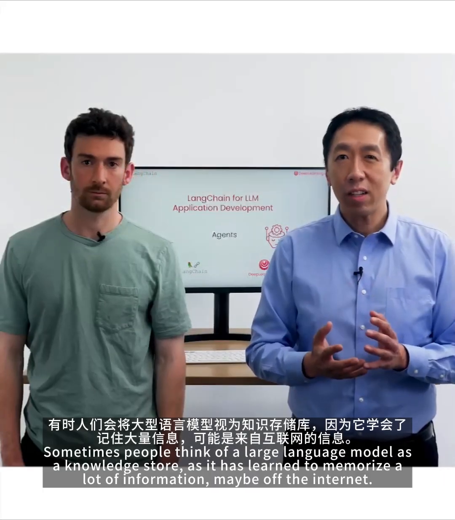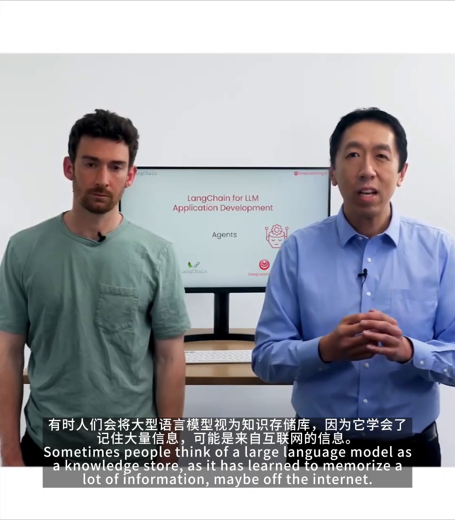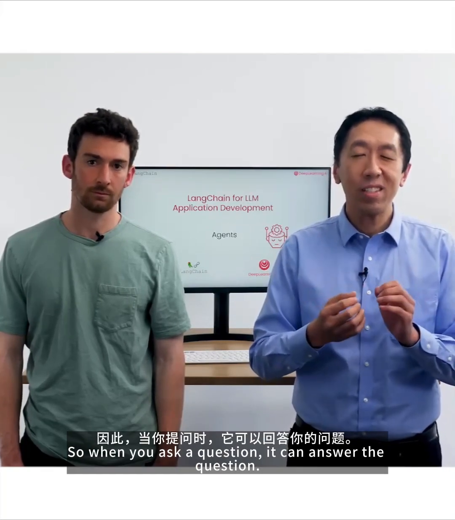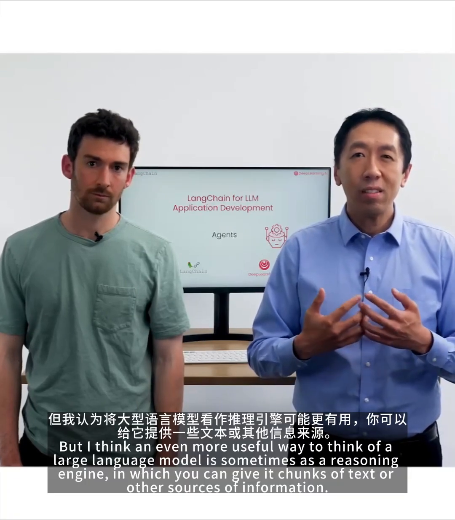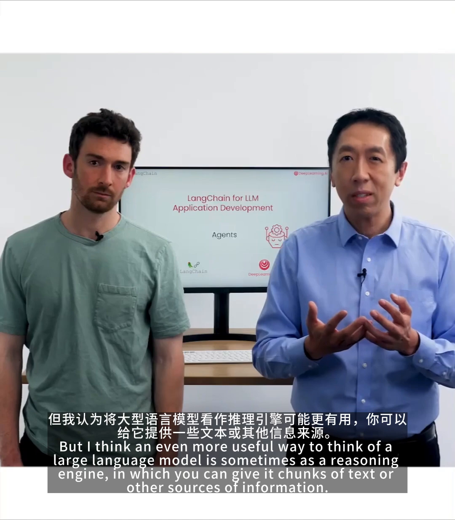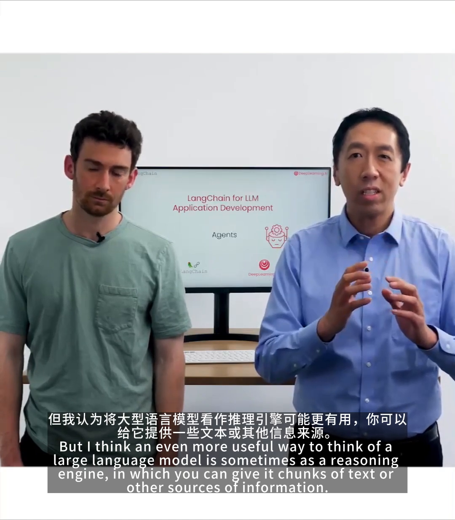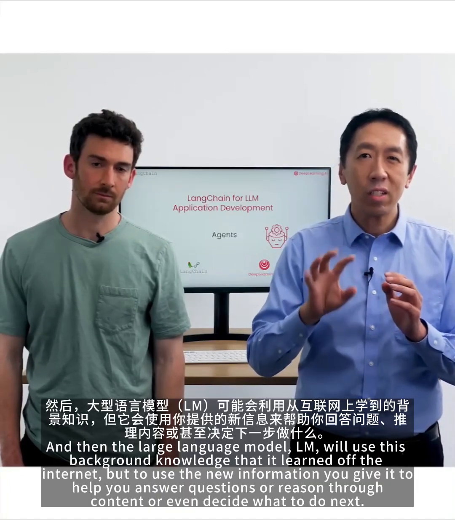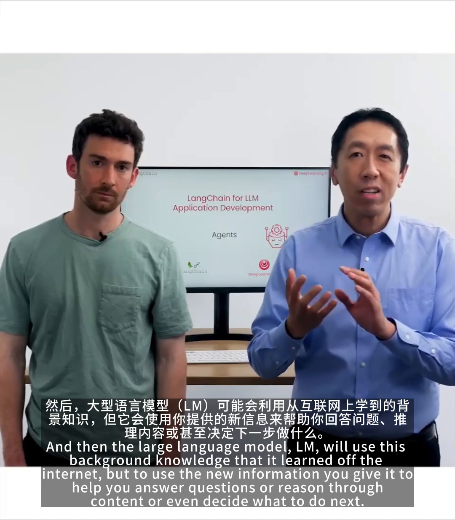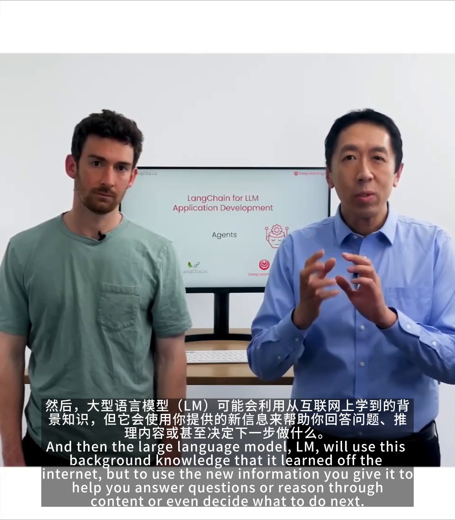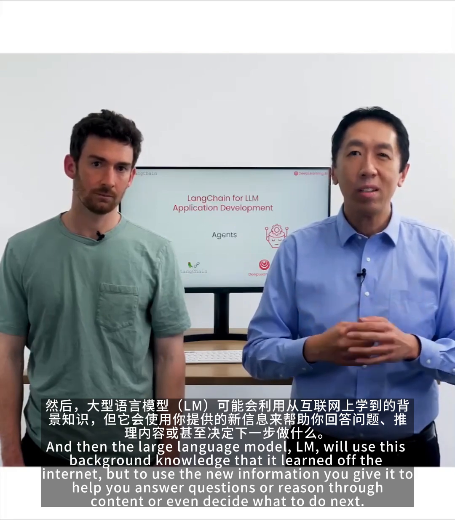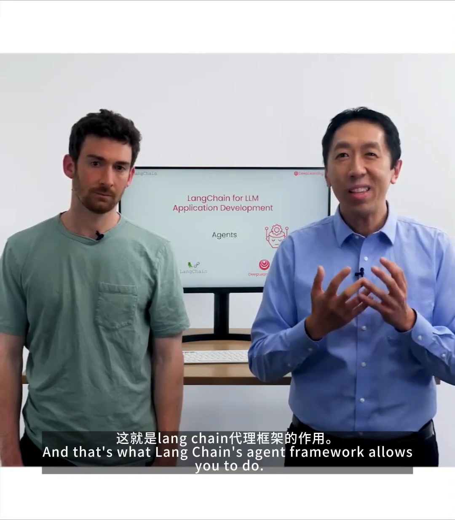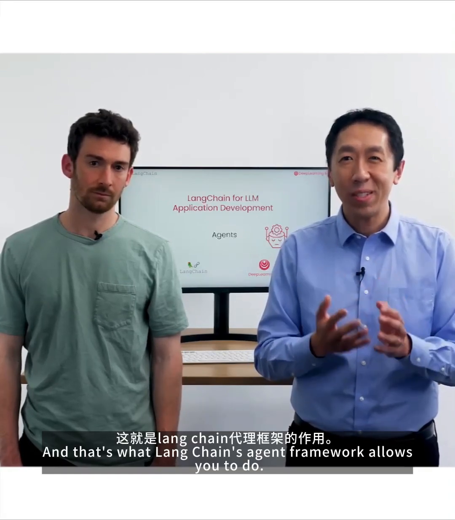Sometimes people think of a large language model as a knowledge store, as if it's learned to memorize a lot of information, maybe off the internet, so when you ask it a question, it can answer the question. But I think an even more useful way to think of a large language model is sometimes as a reasoning engine, in which you can give it chunks of text or other sources of information. And then the large language model, LLM, will maybe use this background knowledge that's learned off the internet, but use the new information you give it to help you answer questions or reason through content or decide even what to do next. And that's what LangChain's agents framework helps you to do.